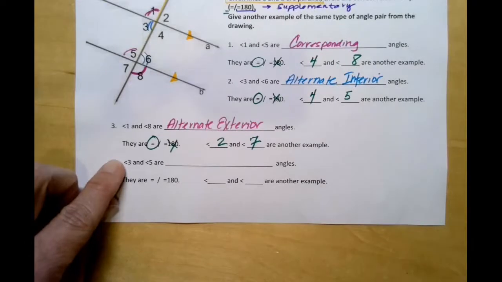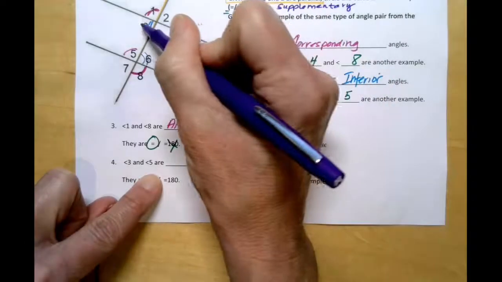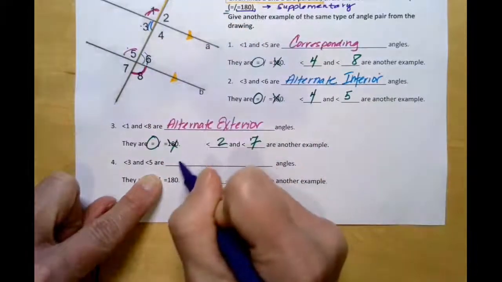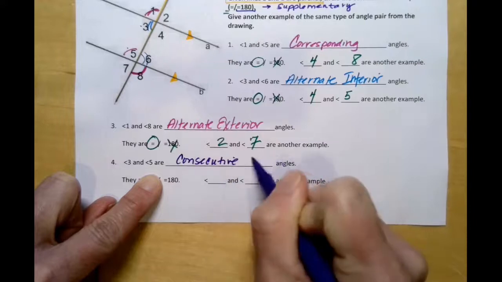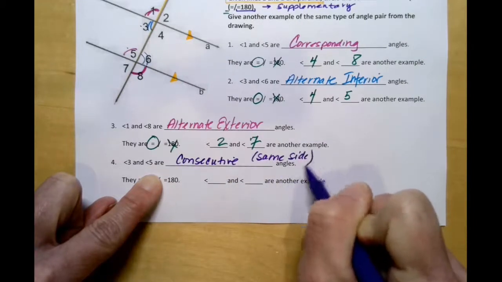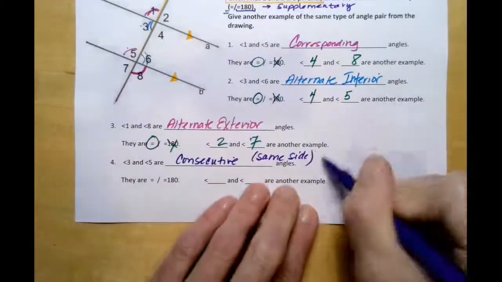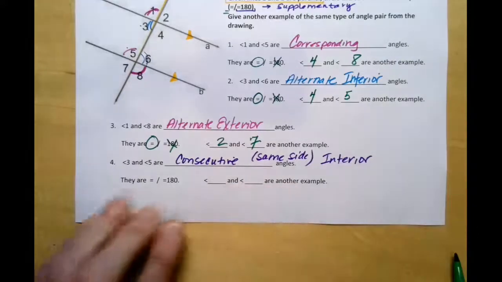All right, you know we only have one kind left, and that is going to be angle 3 and angle 5. They are our consecutive. Sometimes we call them same side. So that helps you know they're on the same side of the transversal, and they are interior angles. And guess what?